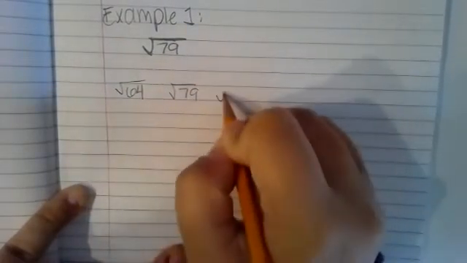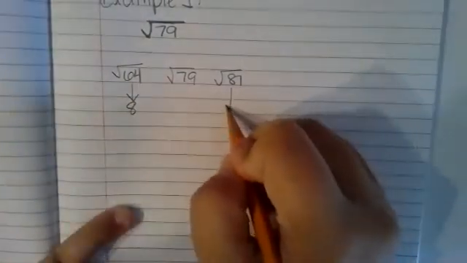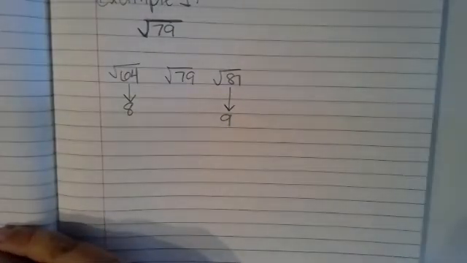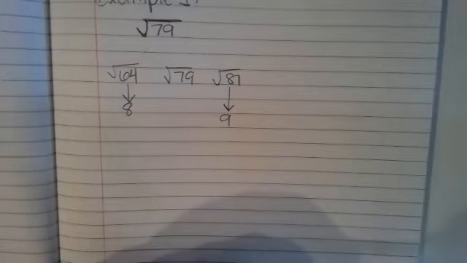the square root of 64, the square root of 79, and the square root of 81. And we're trying to estimate this. So this here would be 8 times 8. This here is 9 times 9. Is everyone okay with how I got that so far?